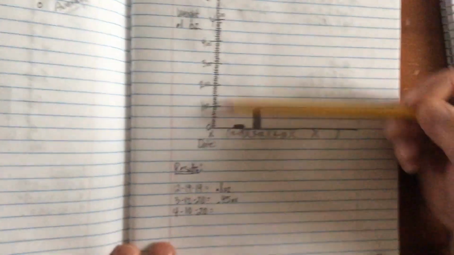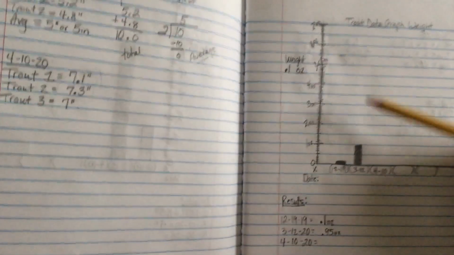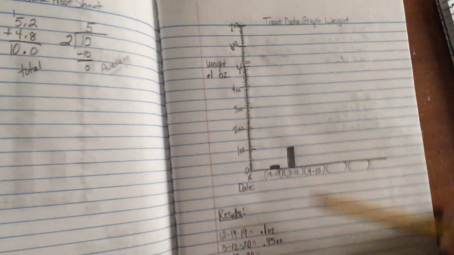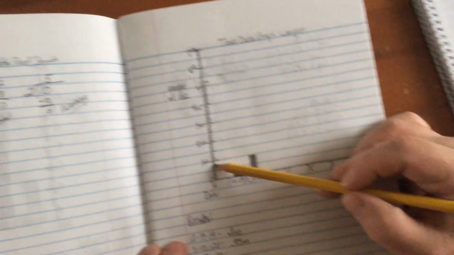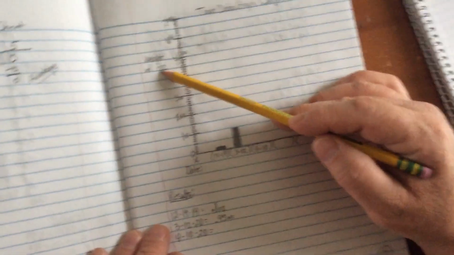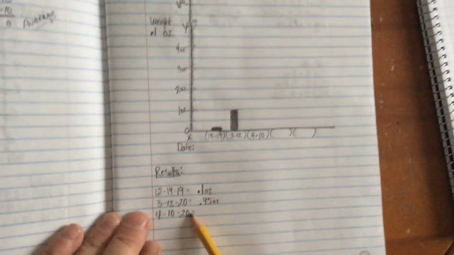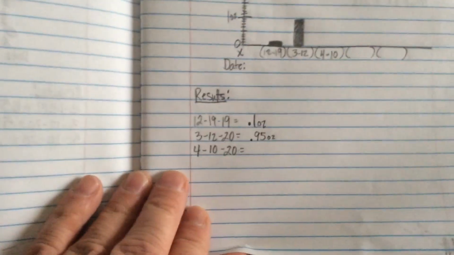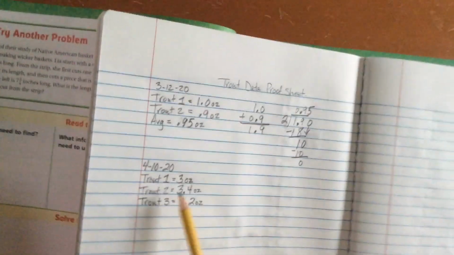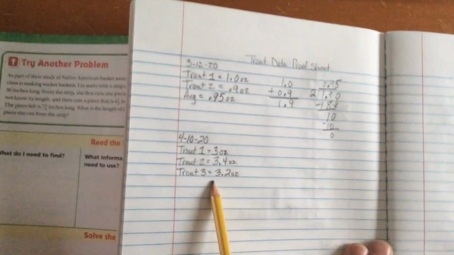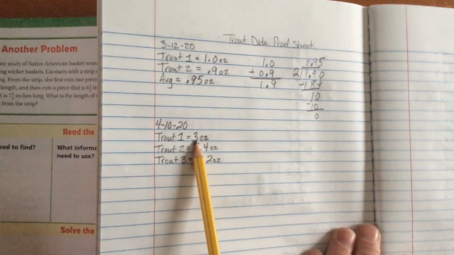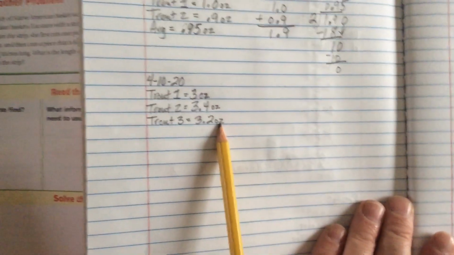You'll have 3 measurements, and you'll have an x-axis and a y-axis. You may not need to go as high on the weight graph, but try to make them about the same. Remember, it's in ounces, but it's in tenths of an ounce. You have your results down at the bottom with the dates, and then on the back you have your proof sheet. And if you see, on the 10th, 3 trout were weighed, the same 3 trout. Each one was weighed: 3 ounces, 3.4 ounces, and 3.2 ounces.